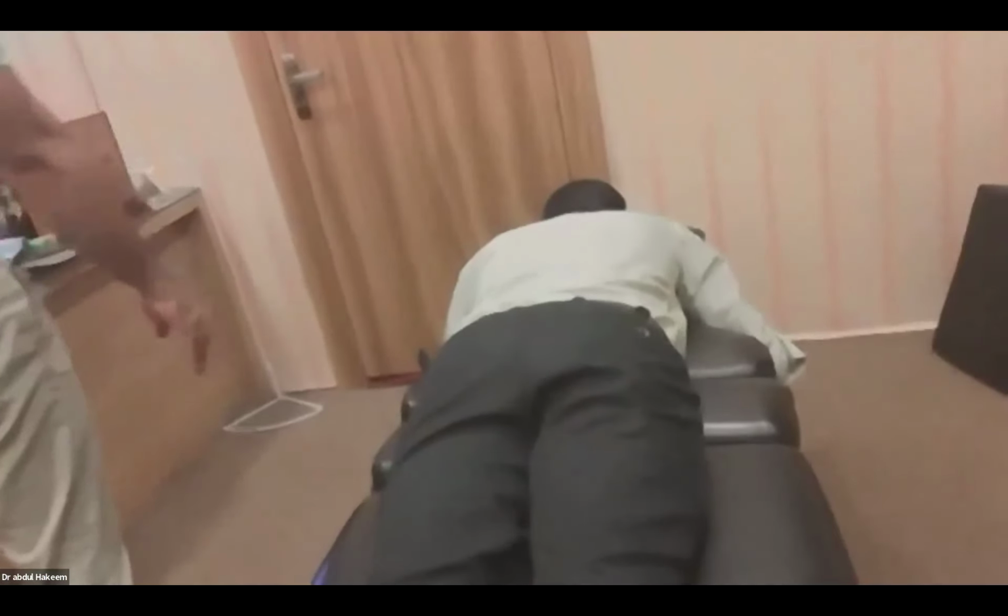During adjustment of the lumbar area, there are 3 techniques: number 1 is single hand, number 2 is double thumb, number 3 is crossover. Let me show all 3 techniques for all of you.